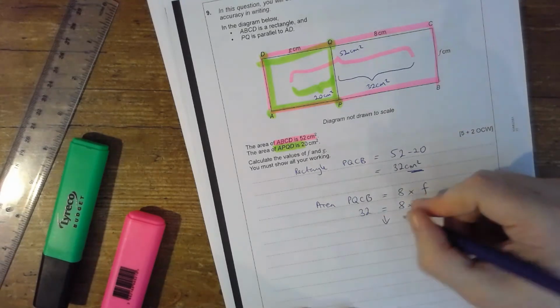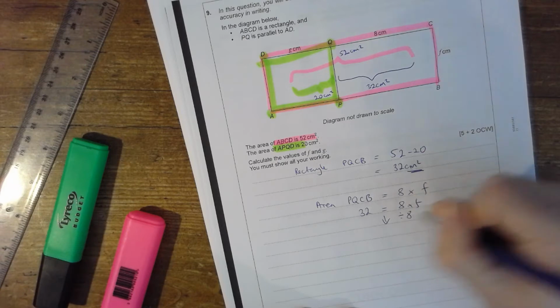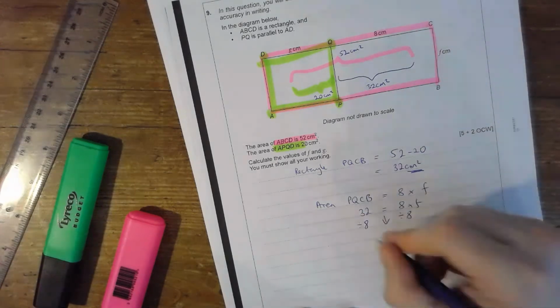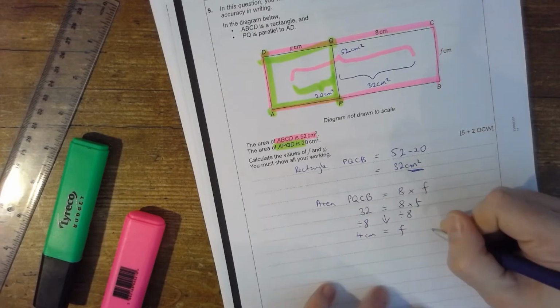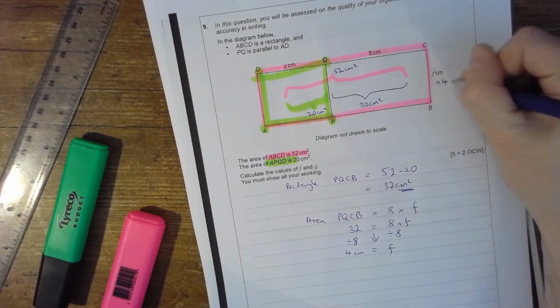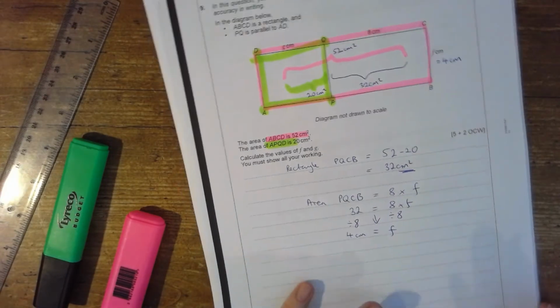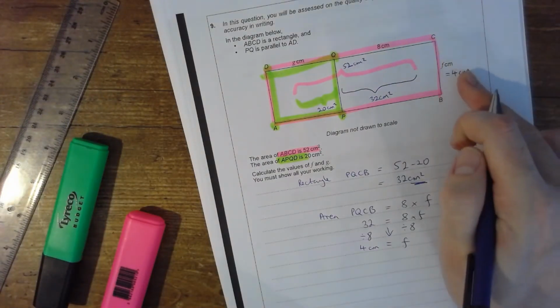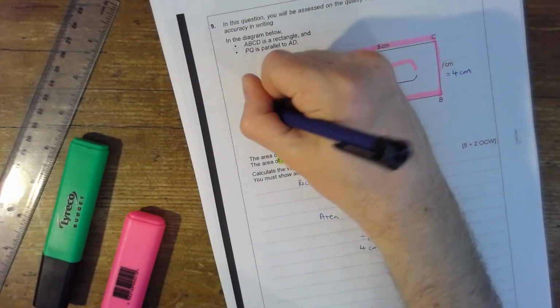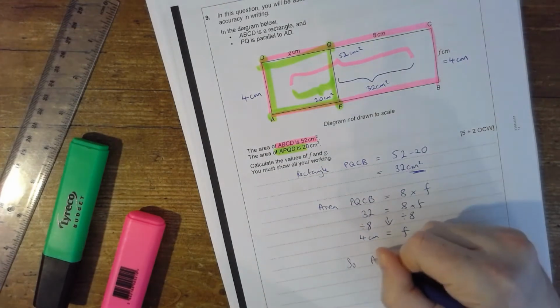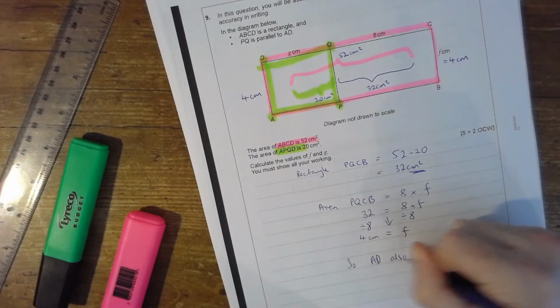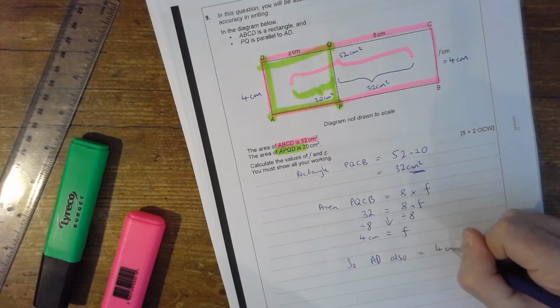So I'm going to divide both sides by 8 to get 4 centimetres is equal to f. Okay, and I'm now going to write that there. I've now found that's 4 centimetres there, so I'm going to say 4 centimetres there, and that length is AD. So AD also equals 4 centimetres.